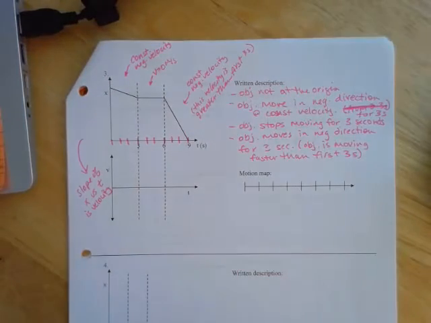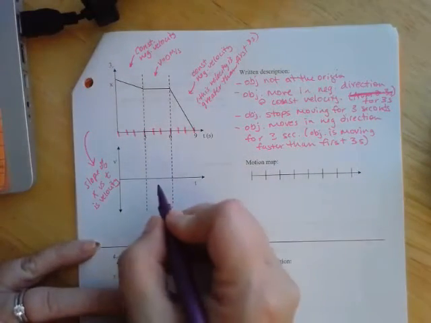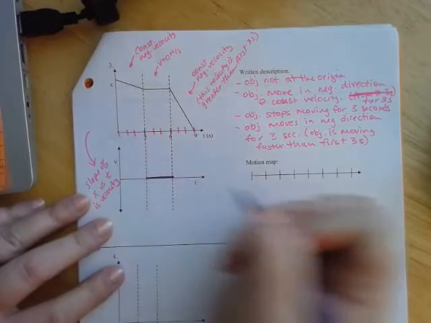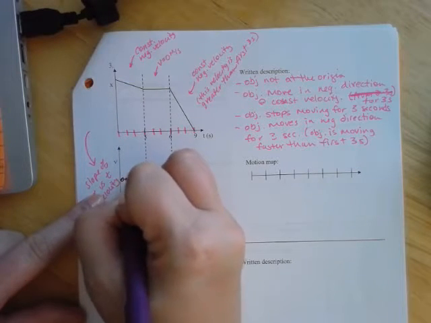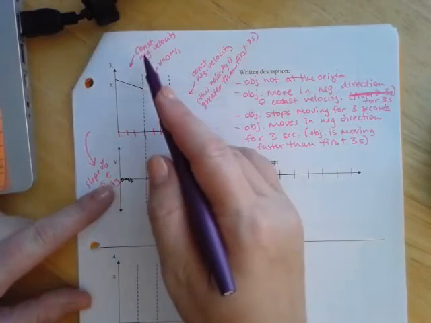So then when I move down to making my graph, first thing I can do is from 3 to 6 seconds, I know that my velocity is 0, so I can just draw a horizontal line right there. I'm going to label that 0. I shouldn't have written that there. Oh well. And then I've got a constant negative velocity.